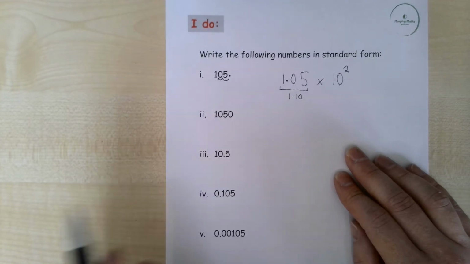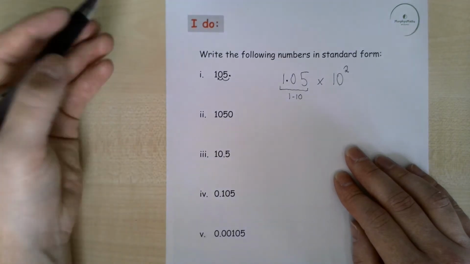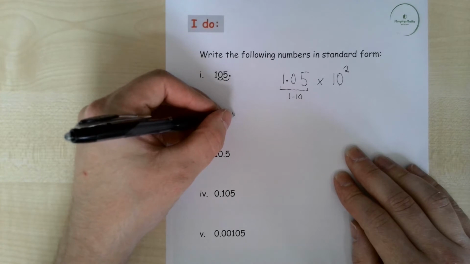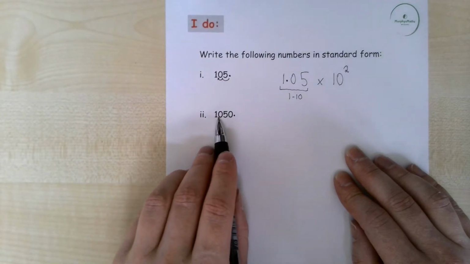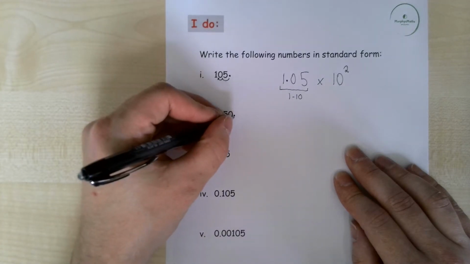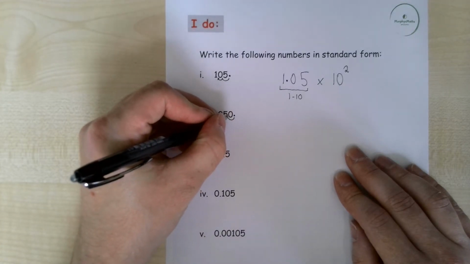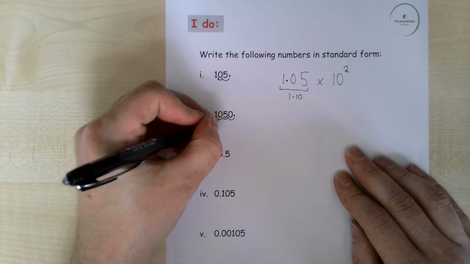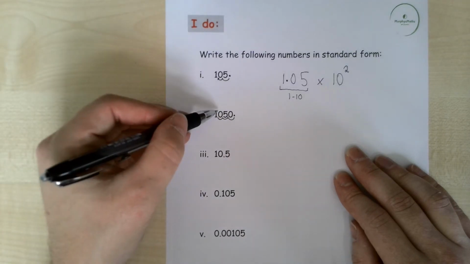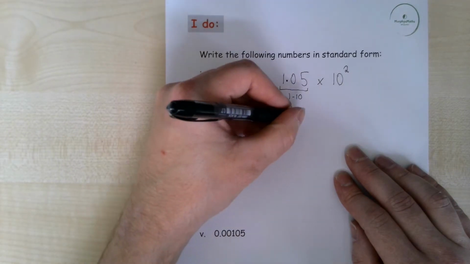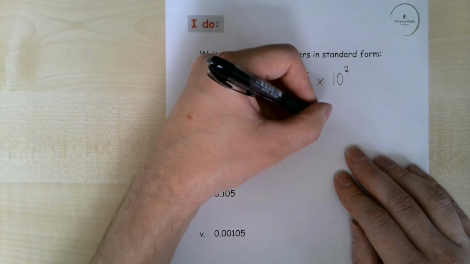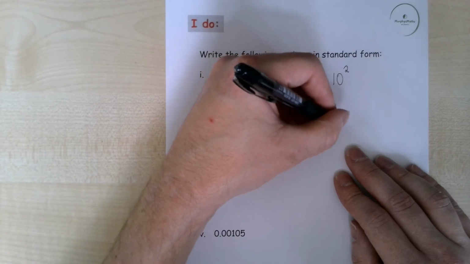Let's take a look at the second example. In this one, the decimal point is here at the end again, because we don't have one at the moment. So I would have to multiply this number by 10 once, twice, 3 times, so that I get 1.05 multiplied by 10 to the power.